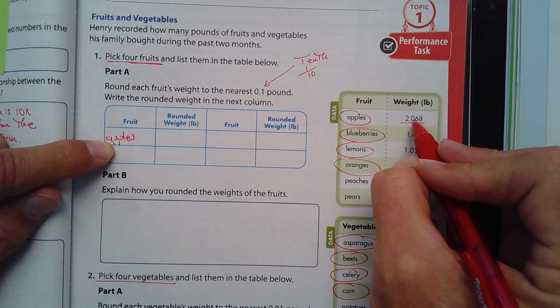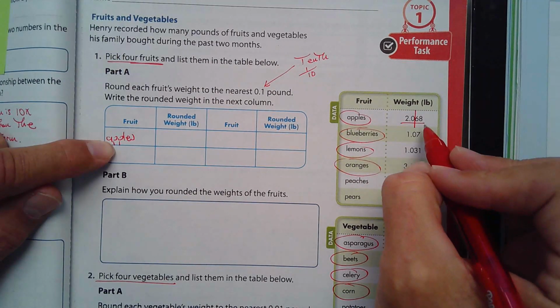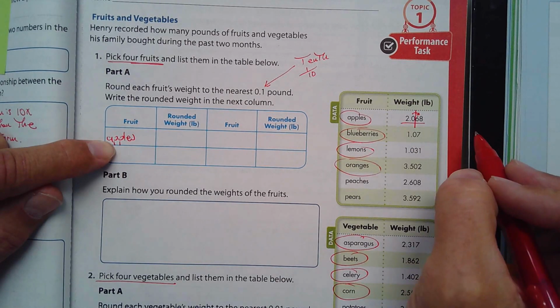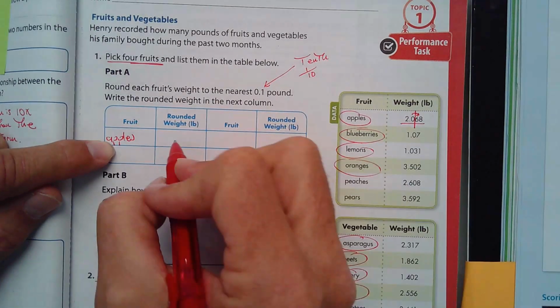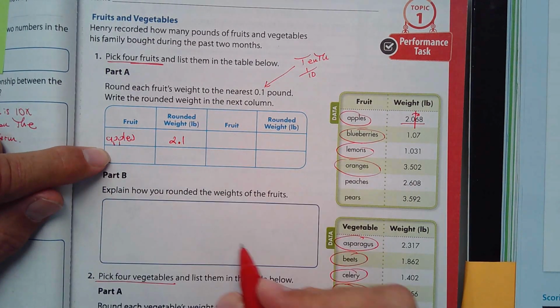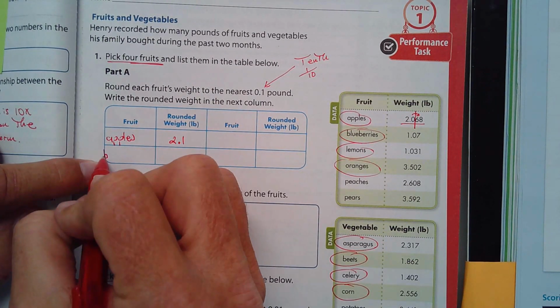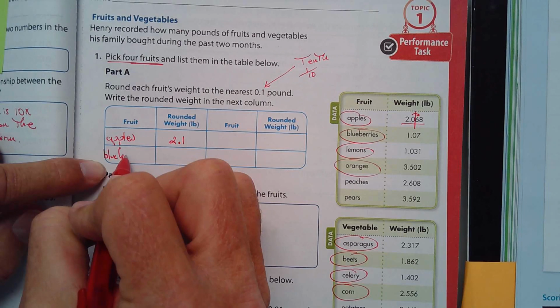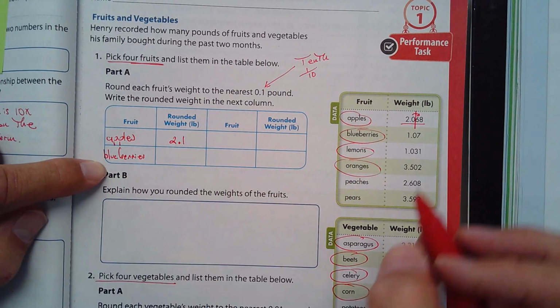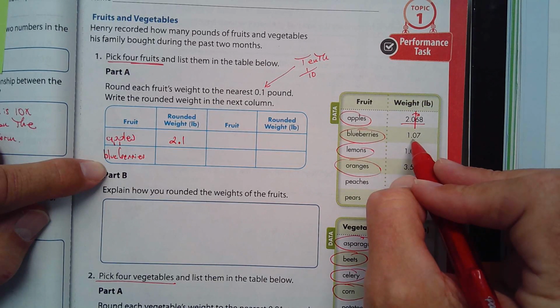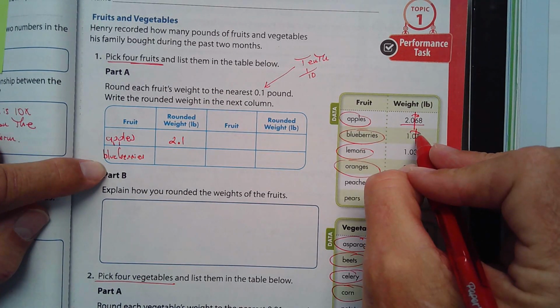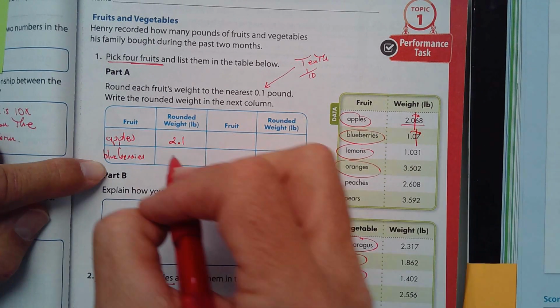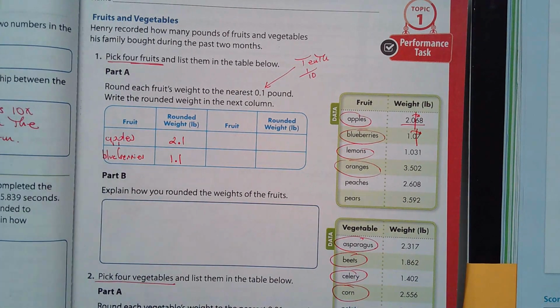So we're rounding to the tenths. I'm going to draw a line. I'm going to look at the number just to the right, and the 6 is a 5 or greater, so this becomes 2.1. Apples, blueberries, and so the weight of the blueberries is 1.07. I'm going to draw a line. Remember, we're rounding to the tenths. And I look at the number just to the right. It's a 7. It's a 5 or larger, so it becomes 1.1. I'll let you guys do the rest.